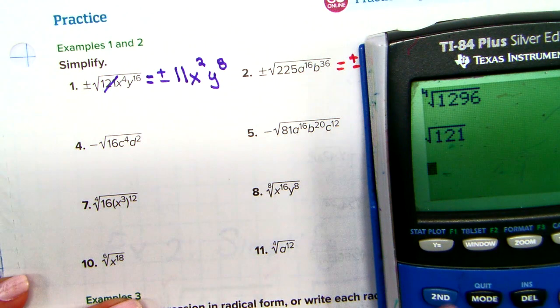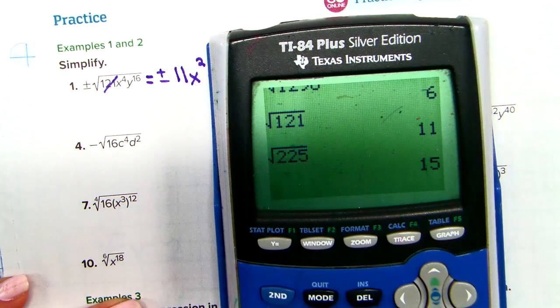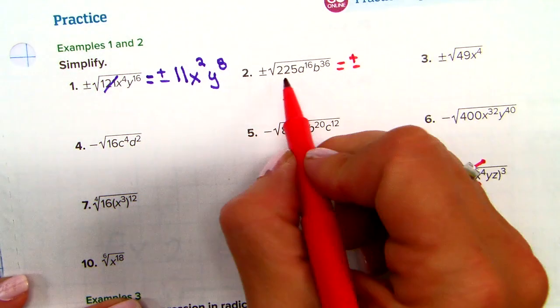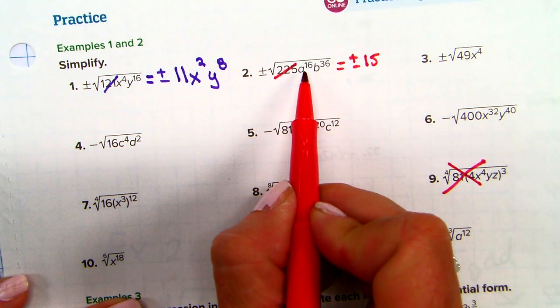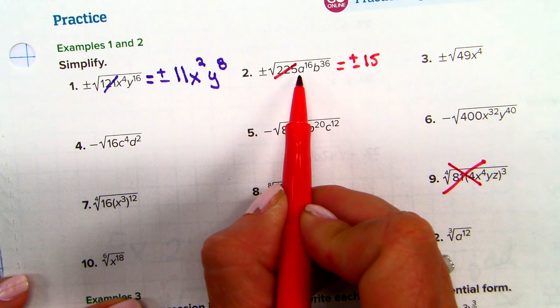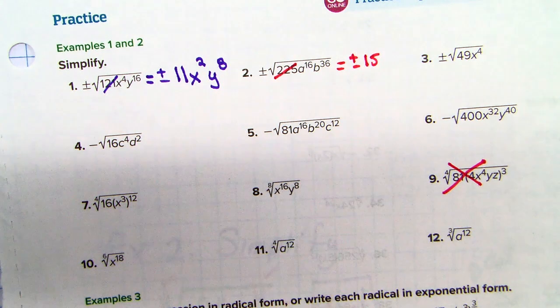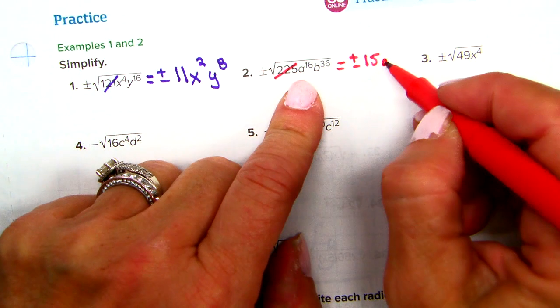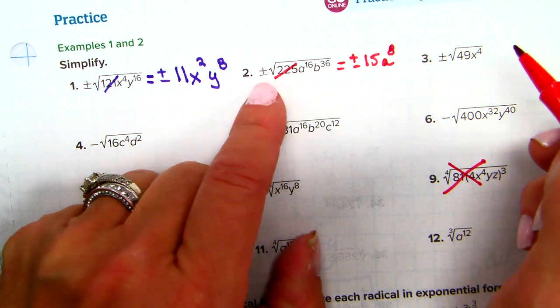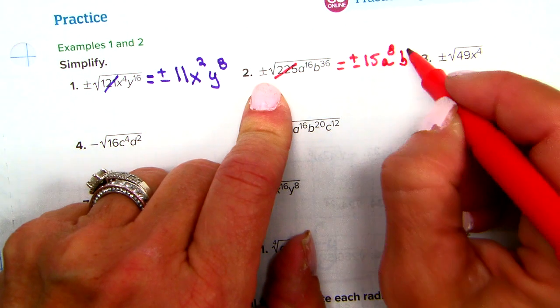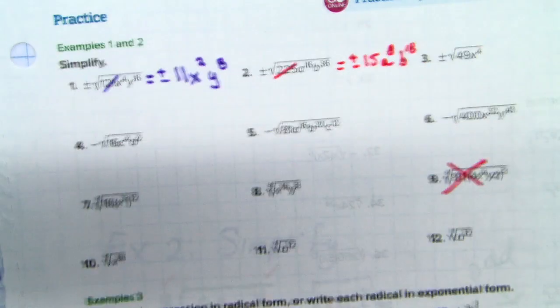Square root of 225 is 15. So the square root of 225 is 15, right? 16 divided by 2 for A, right? We do A by itself, then B. If you could have the whole alphabet there, you'd divide 26 times and have to check even, even, odd 26 times, okay? But I wouldn't do that to you. So A to the 16 divided by 2 is 8. And 36 divided by 2 is what? 18. Check for even, even, odd.